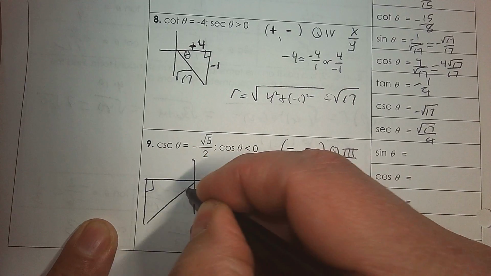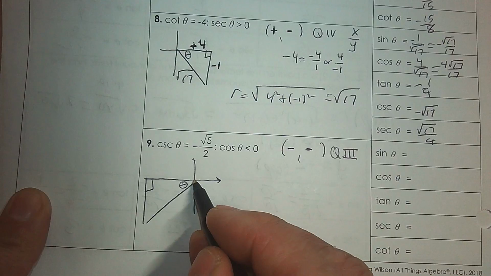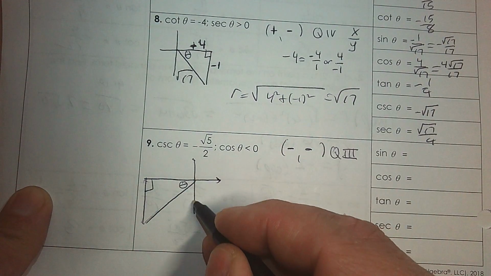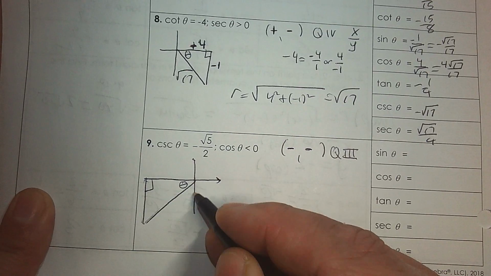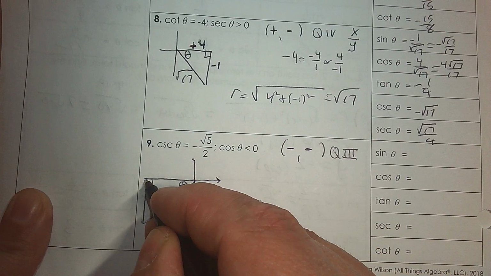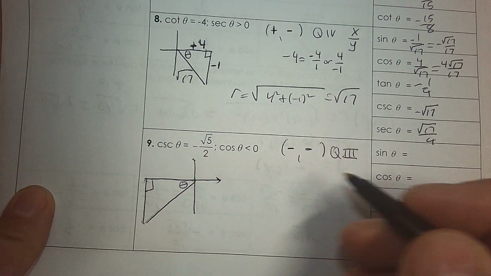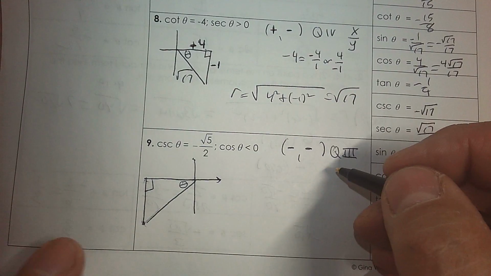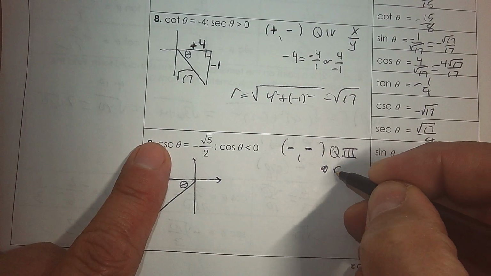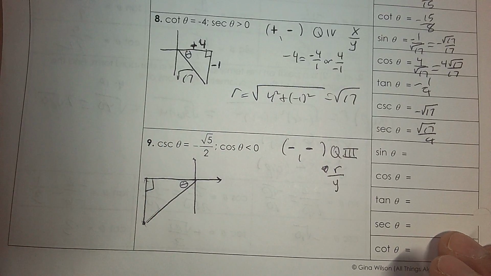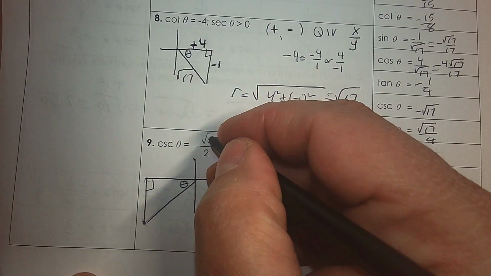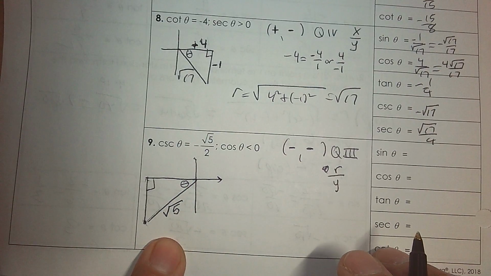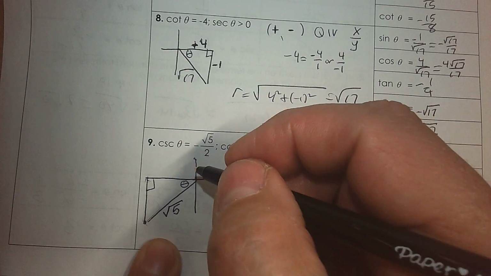Notice when I draw the right triangle, I draw the x, then the y, and then I make the triangle. Do not make the triangle different than that, where you're going along the y-axis. That's no. So along the x, then up or down, and then make your triangle. So this point right here, we're going to use the definition. Now, cosecant's the reciprocal of sine. So instead of y over r, it's r over y. So that means the radius is always positive. So root 5 is the radius, positive, and the y value is negative 2.